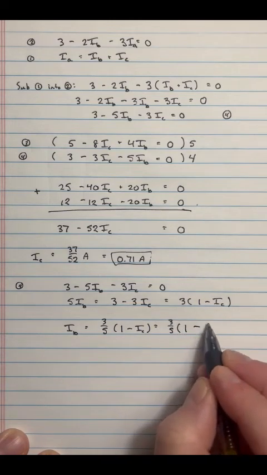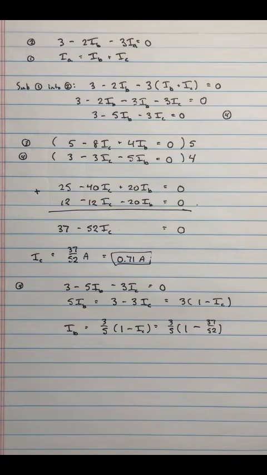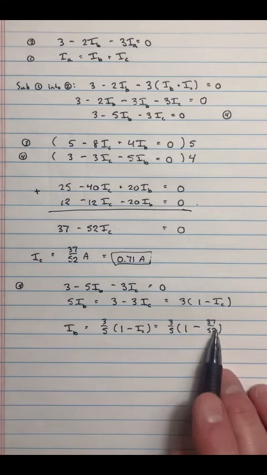Now it's 1 minus 37/52 amps. And this is why I kept it like this for my purposes. You could use the decimal version of this, but decimals have a tough way of treating this if we don't have enough significant figures. So it's usually a great idea to keep a fraction around until you report your final answers. Okay, so that's what I'm doing here. All right, well, what is 1 minus 37 over 52?